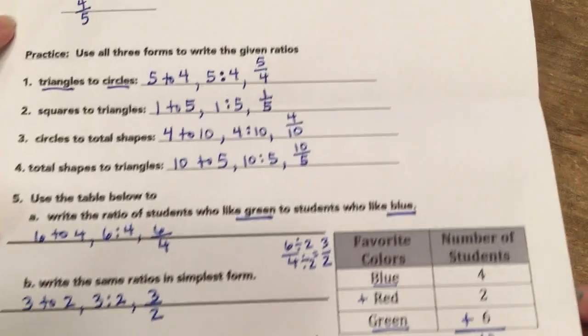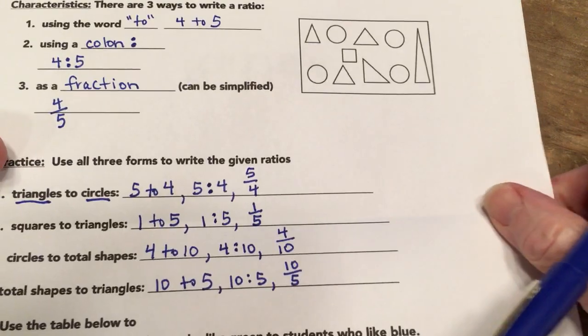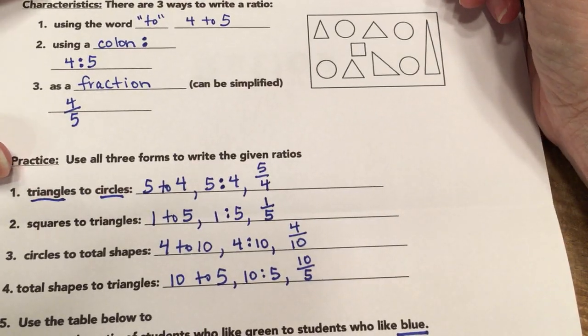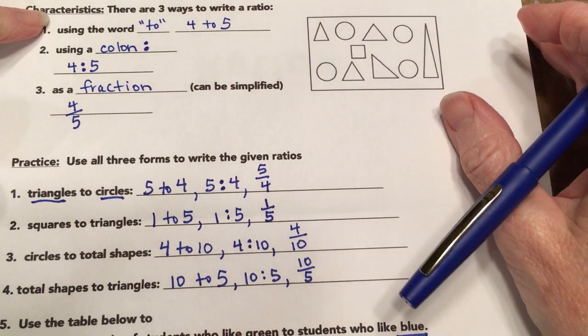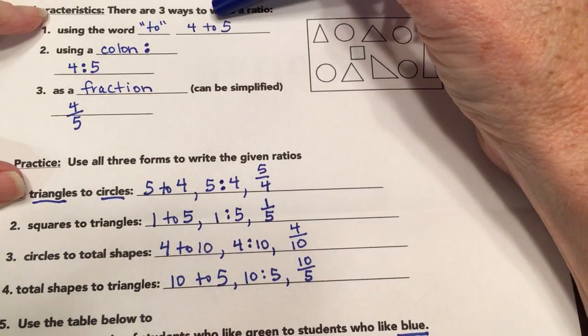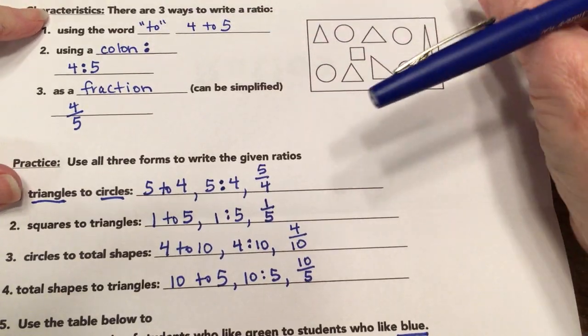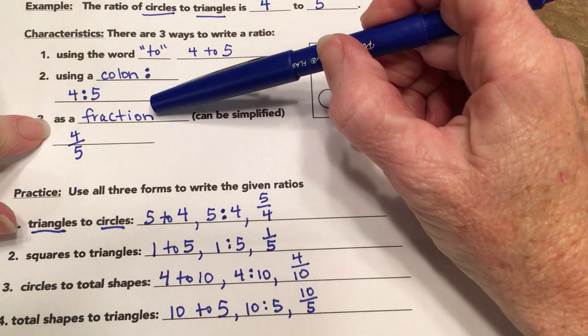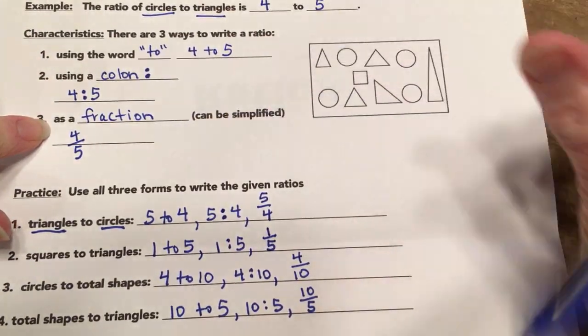All right, so just to sum it up, ratios are a way to compare 2 or more numbers. Pay attention to your words, and remember there are 3 ways to write a ratio: using the word to, using a colon, and then as a fraction. As a fraction, it can also be simplified.